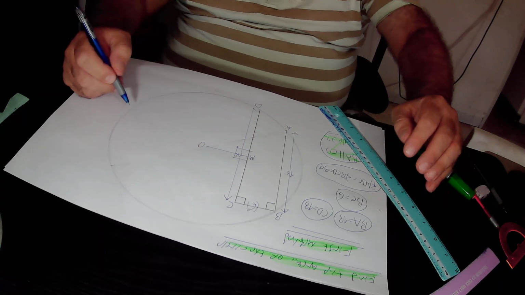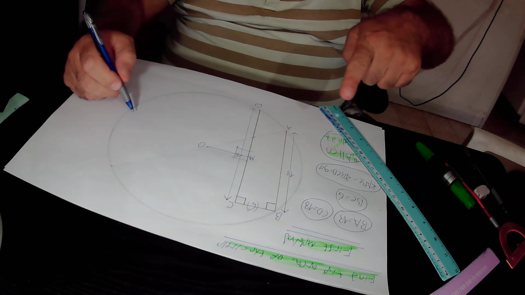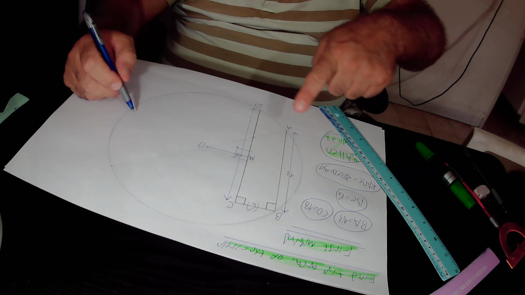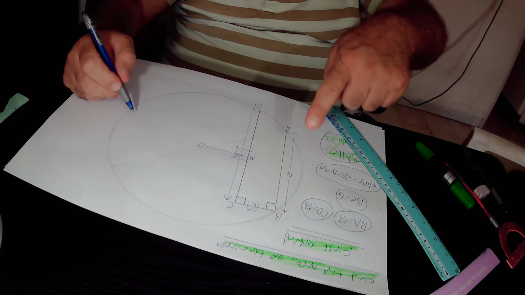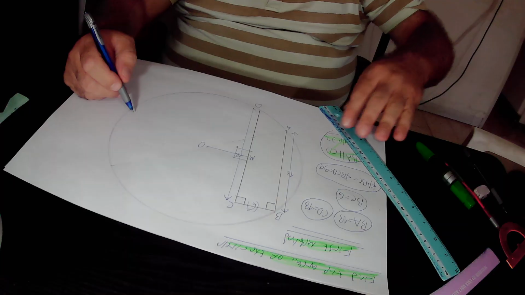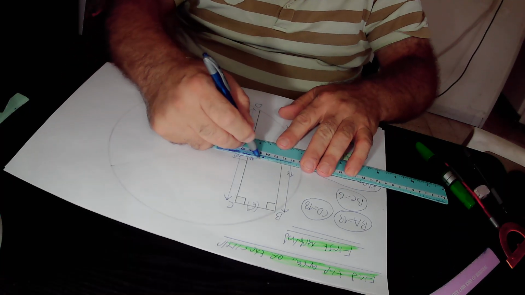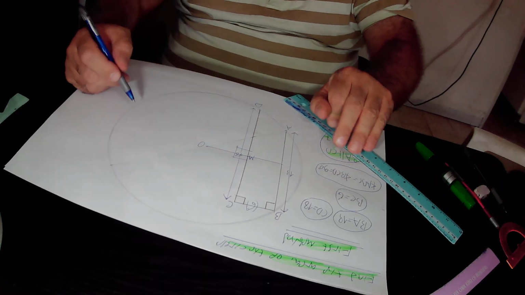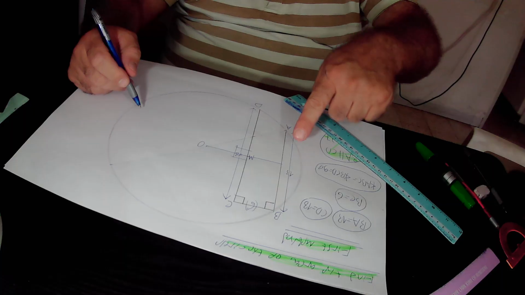In the next step, we will extend the perpendicular OM by a straight line until it touches chord BA. And we will define the touching point of the extended perpendicular OM with chord BA. This point is point M.